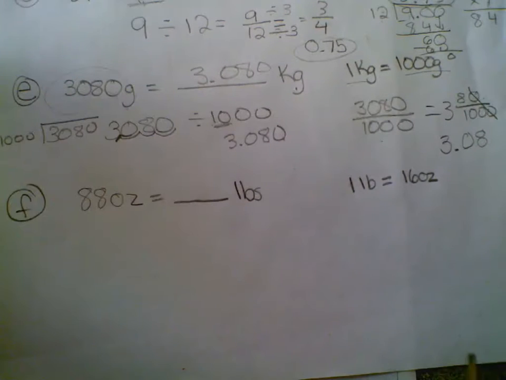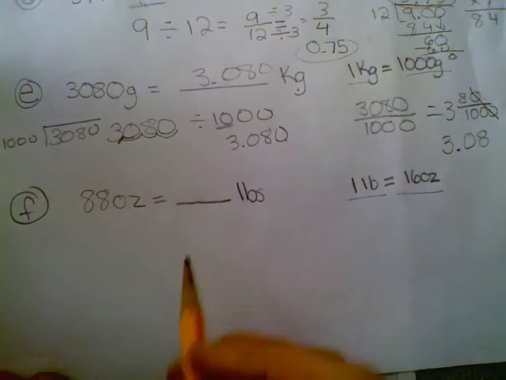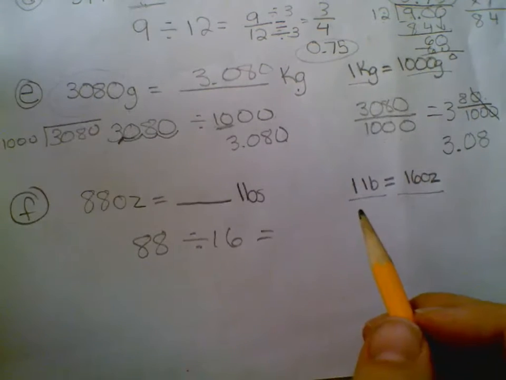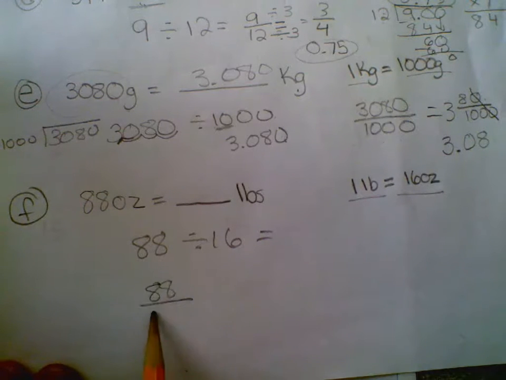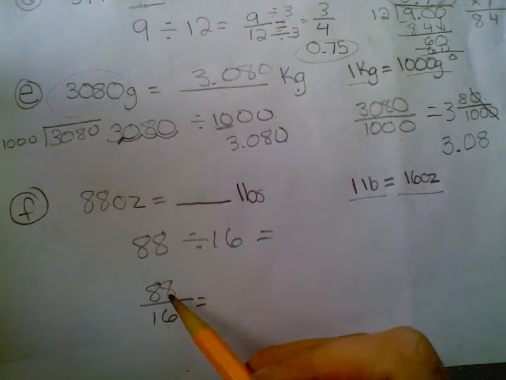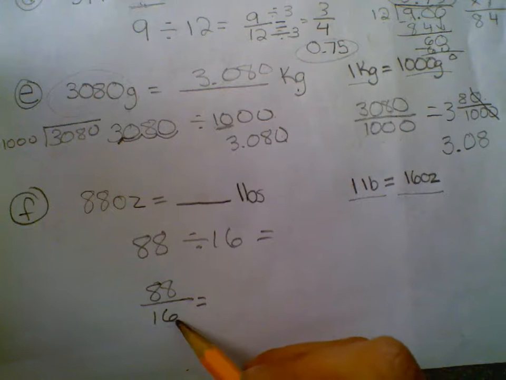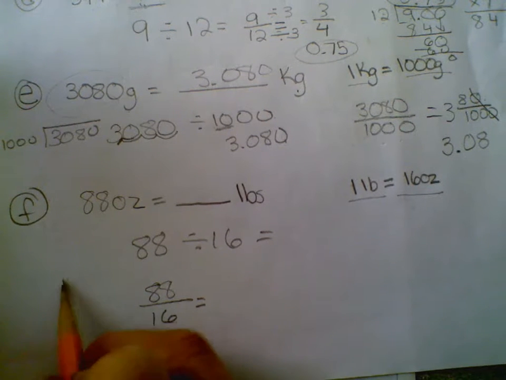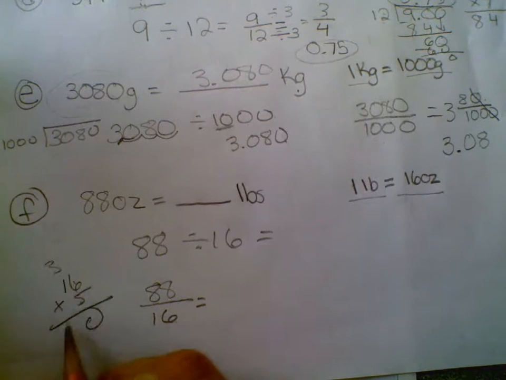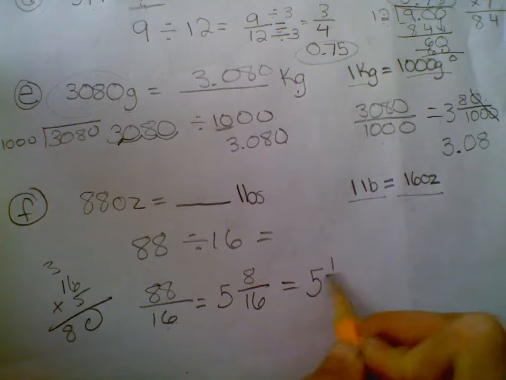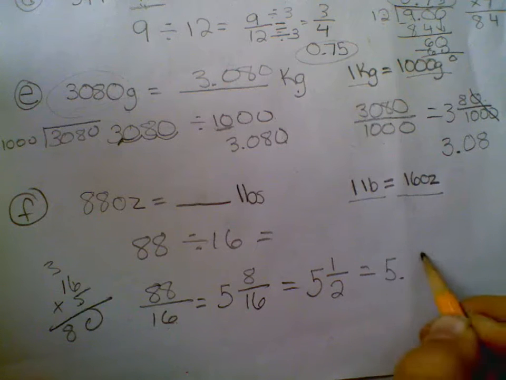All right, last one. I have a conversion rate, 1 pound is 16 ounces. So 88 ounces divided by 16. Again, you can look at that as a fraction or you can do long division, either one. Let's start with a fraction. How many groups of 16 can you make? I know that 2 groups of 16 is 32, so 4 groups of 16 is 64, and I know 5 groups of 16 is 80. So 5 groups with 8 remaining out of 16, and that's 5 1/2, which we know is 5.5.